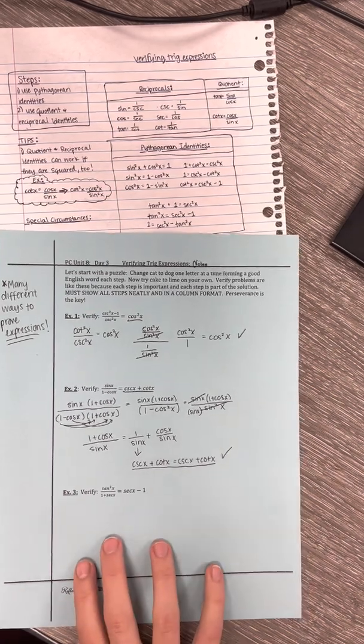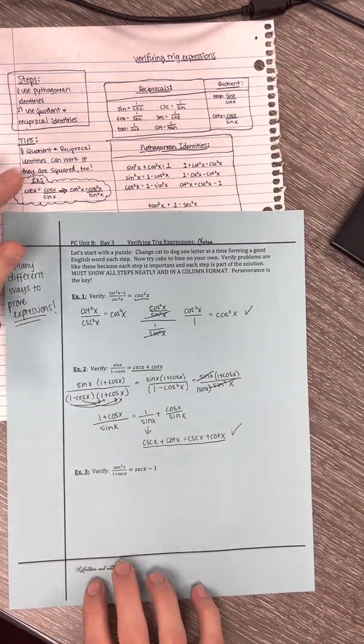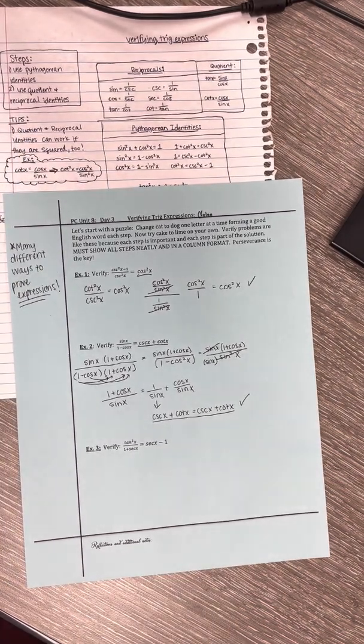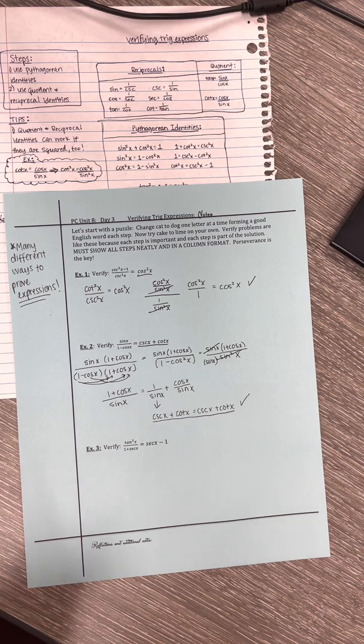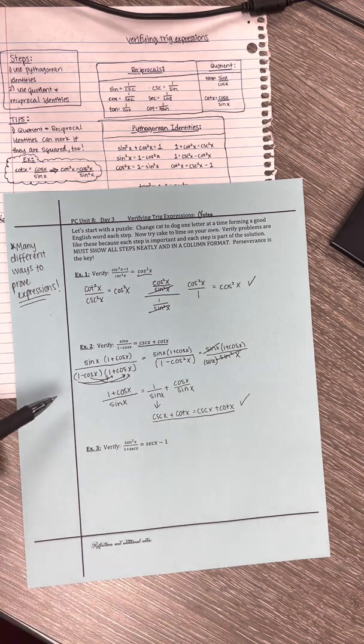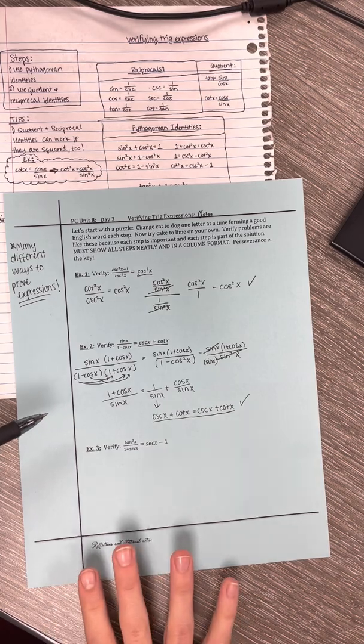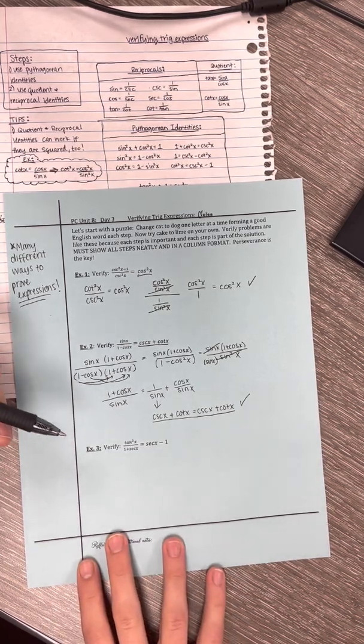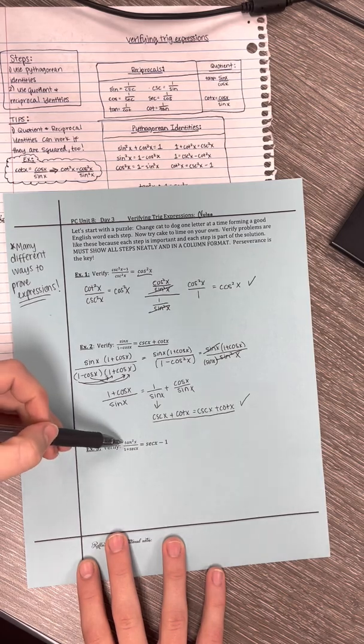We are verifying that tangent squared x over 1 plus secant x is equal to secant x minus 1. So at some point, we're going to have to get rid of our denominator here as well. We're going to end up working this one a little bit backwards than what we did on number 2. So let's see, what's the first thing I can do? What I'm actually going to do is change tangent squared x.